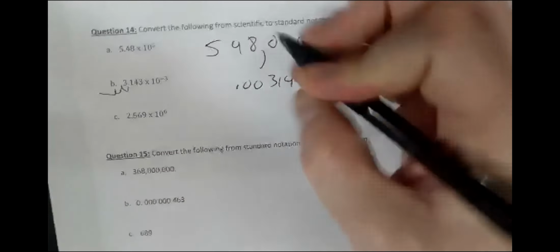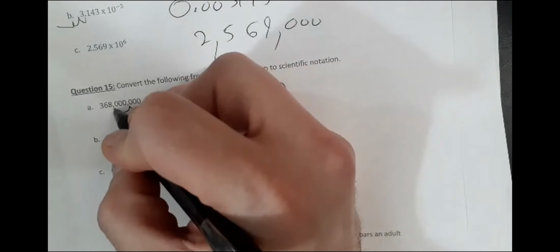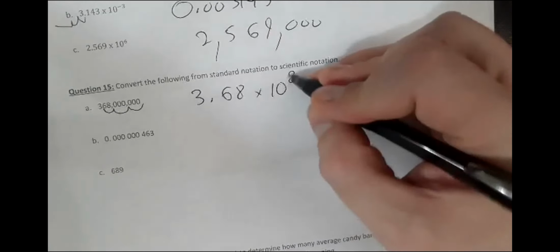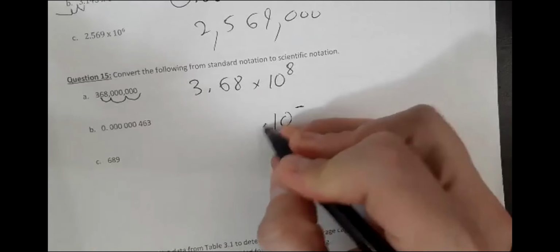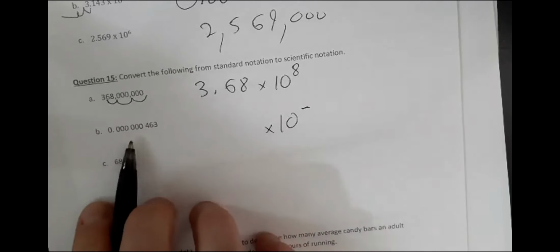And I'm hoping you can go from standard to scientific. They're 3, 6, 7, 8 is what I want to do here. 8 is going to make this a large number, positive 8. This one should be a negative number because it is a small number. I'm going 3, 6. I have to go 7 places to make that 4.63.